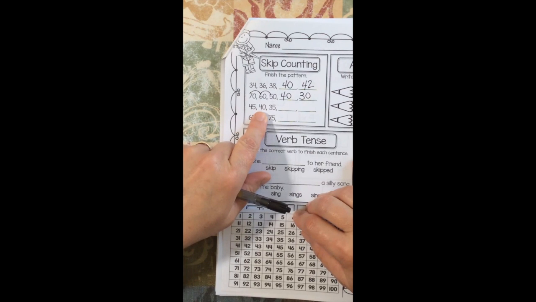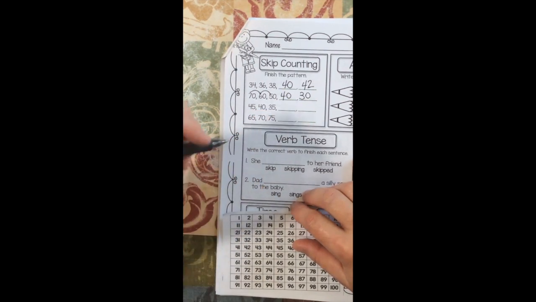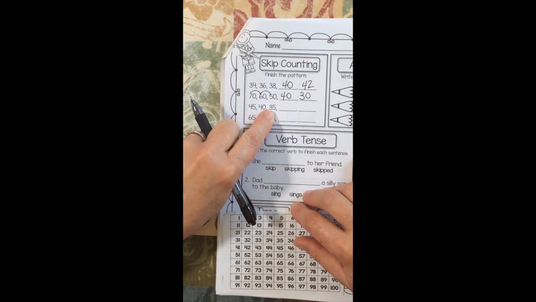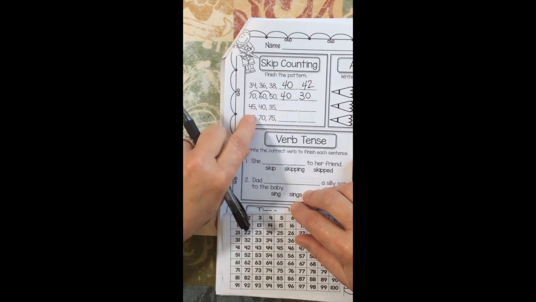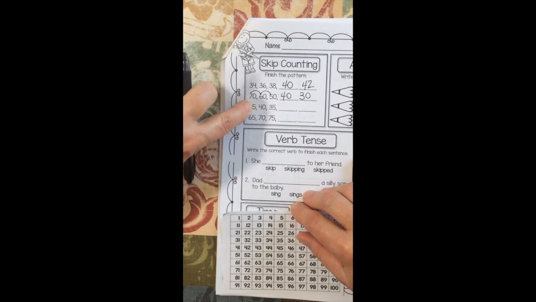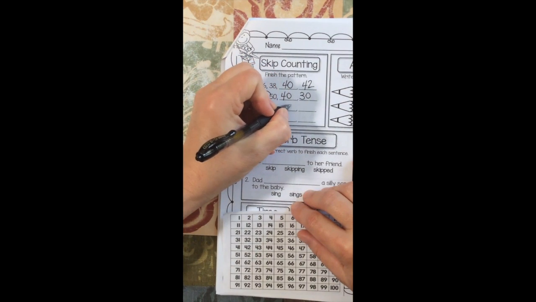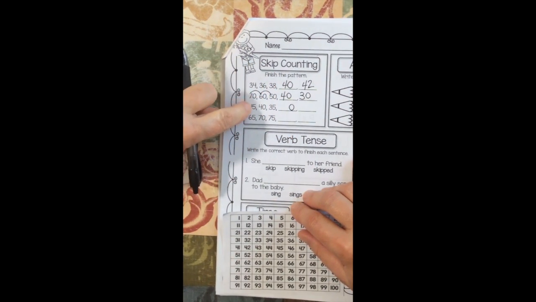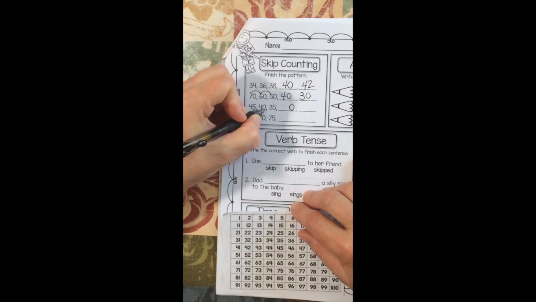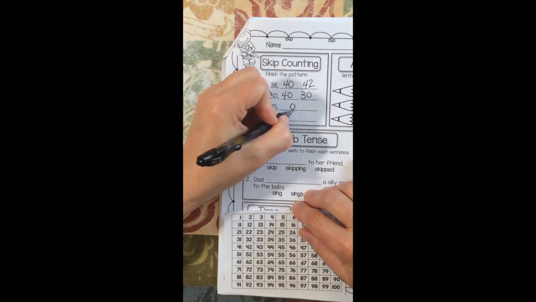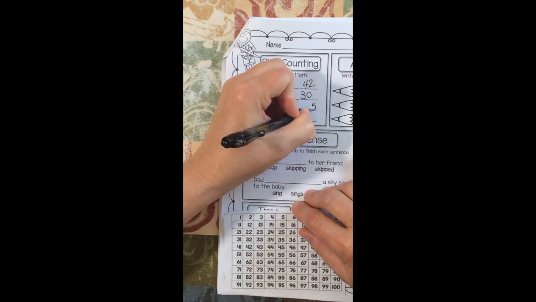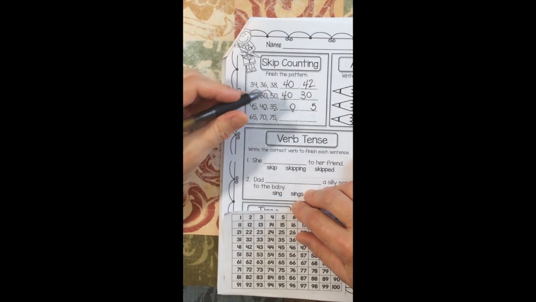45, 40, 35. Oh, it's getting smaller, and it's getting smaller by 5. That one's a little harder. So I have to think 35, take away 5. There is a pattern here. Look. 5, 0. 5, 0 is going to be in the ones column here. See? 5, 0, 5, 0. So this one has to be a 5. Okay, so it's a pattern.